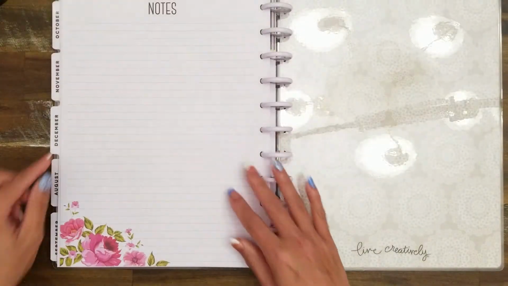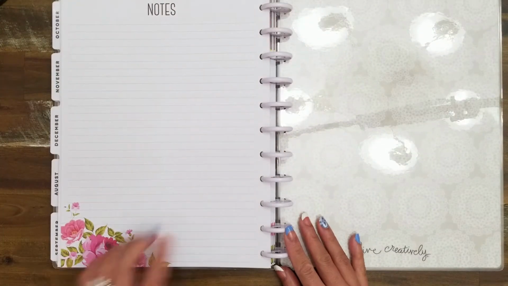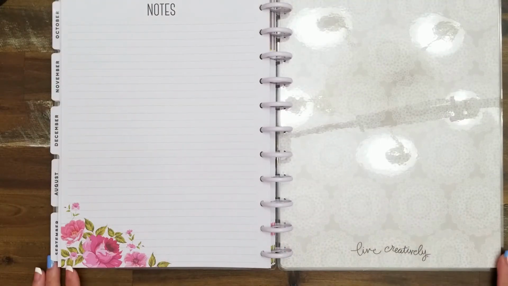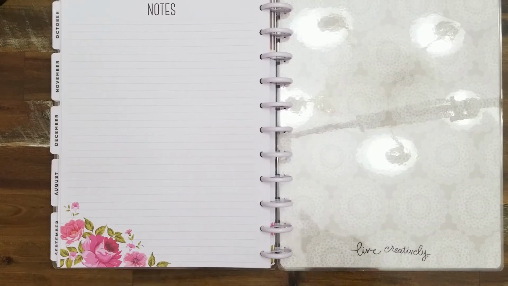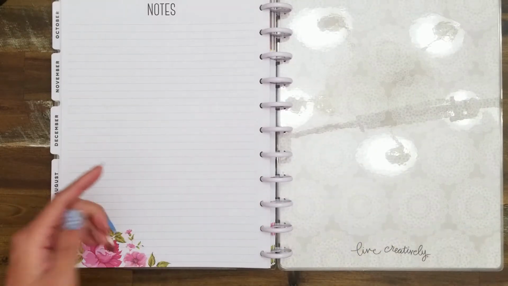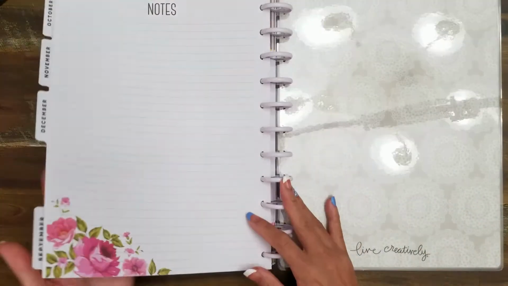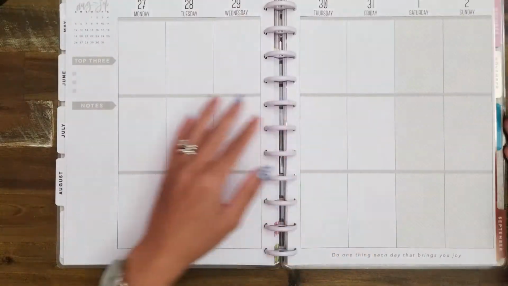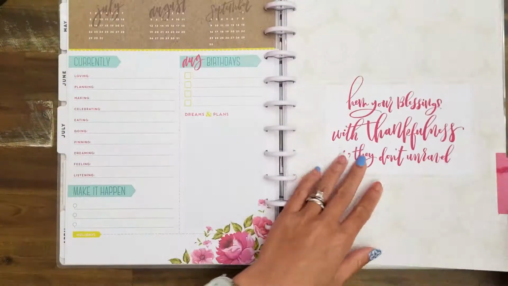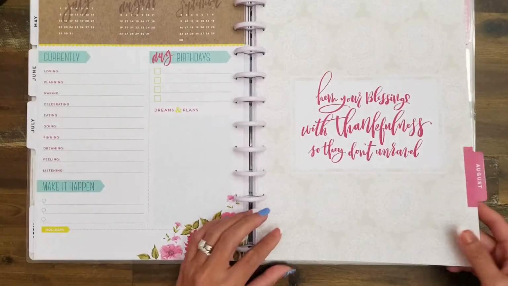All right, and then again, here is the notes page, which is super cute. I wish I had a whole package of paper like this. So that's it. Now, the very first step for me, again, to get this set up is to switch it around so that it goes from August to July instead of from January to December. So what I'm going to do is go to where August starts, right here. I'm going to start pulling out pages.